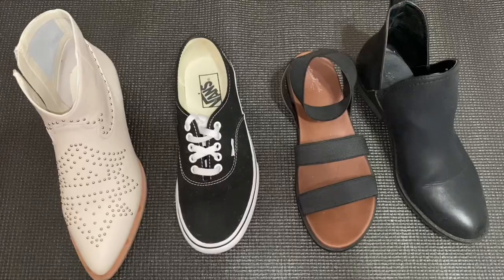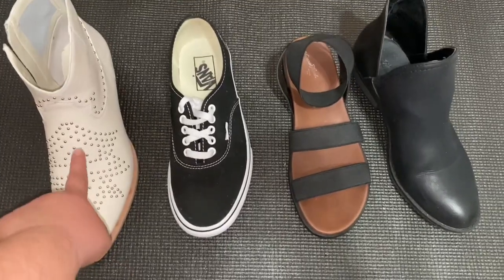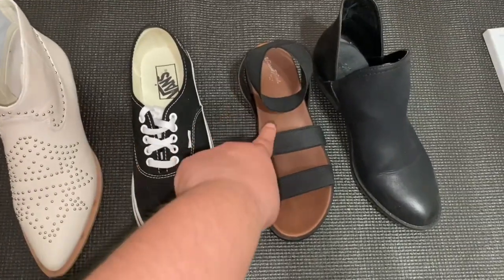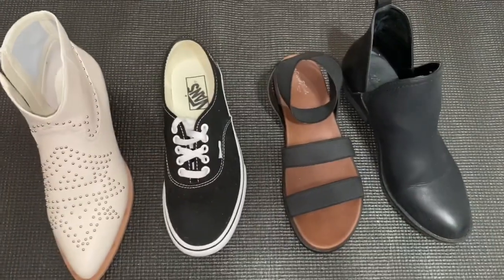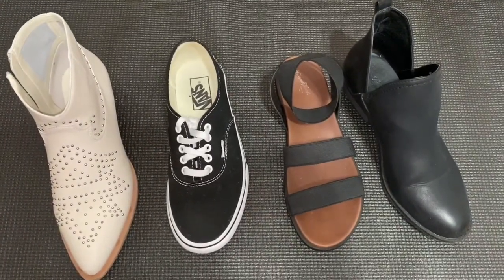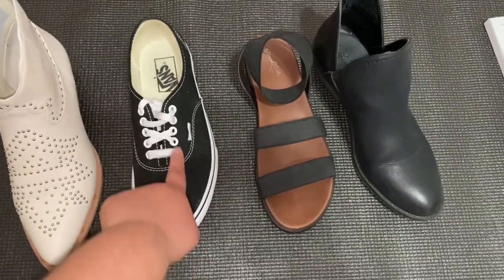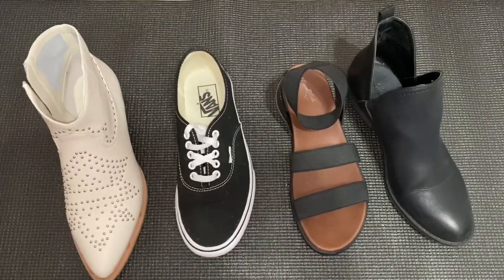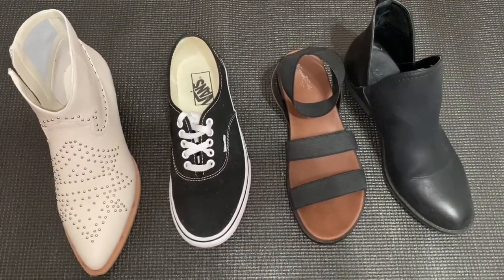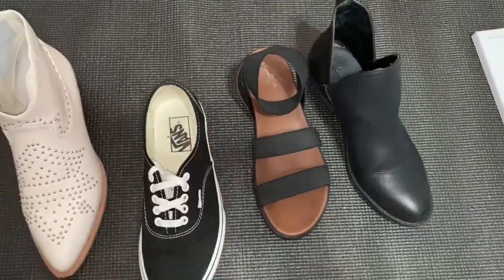Because remember, we have 4 shoes. Let's count them. 1, 2, 3, 4. So we have 4 shoes, and we only have 1 shoe that has laces. So 1 out of 4 shoes has laces.